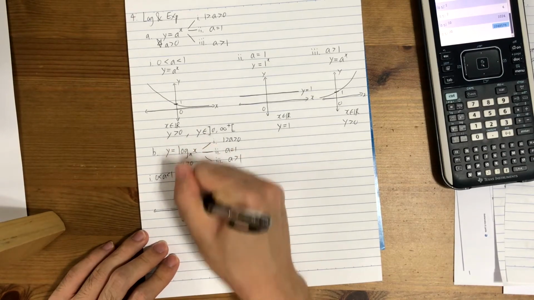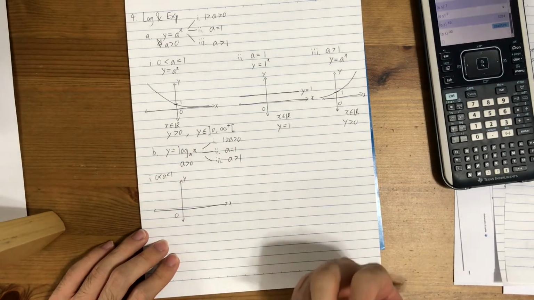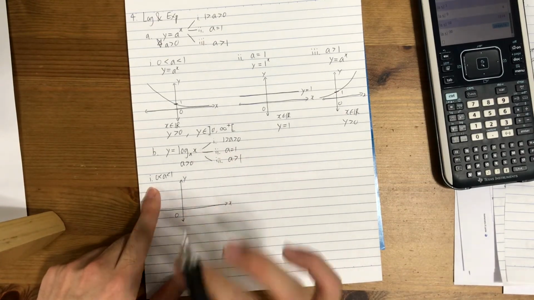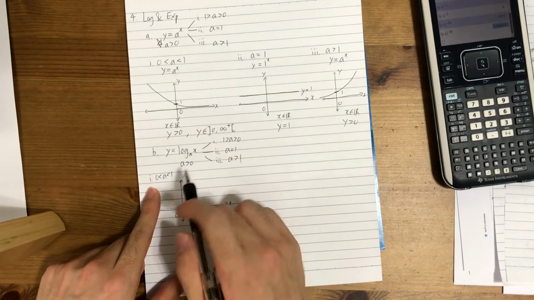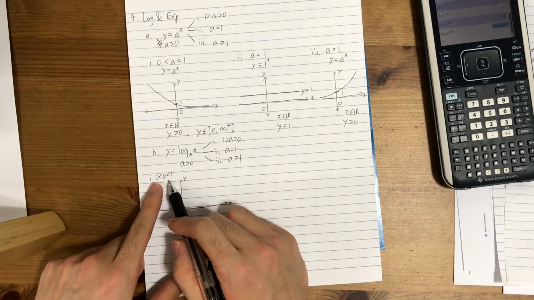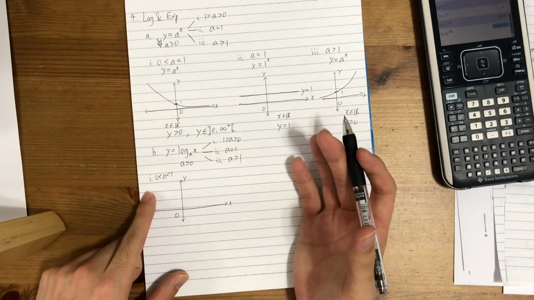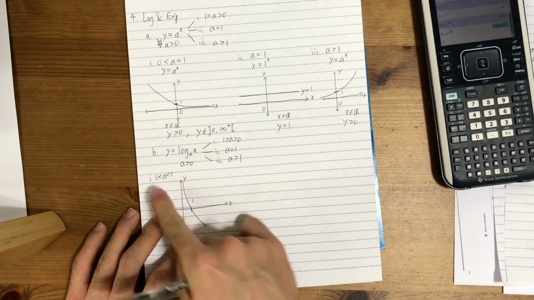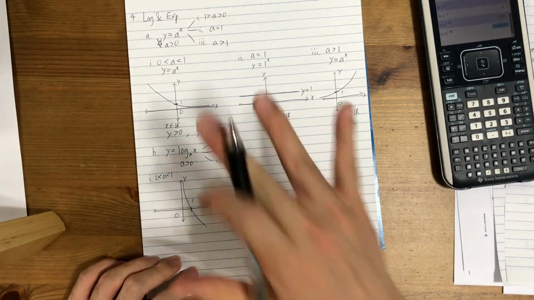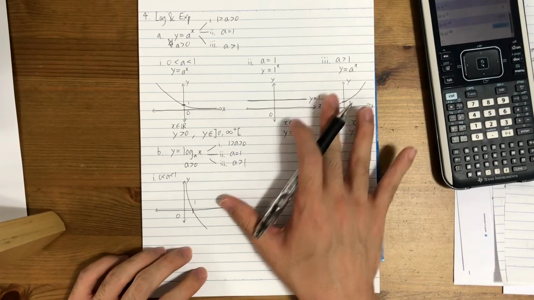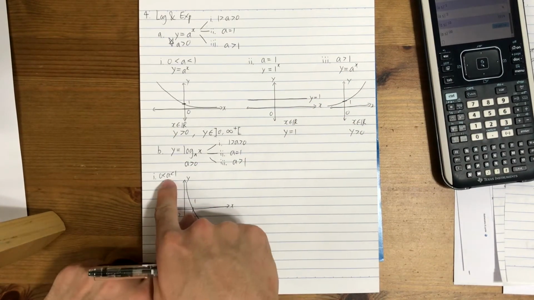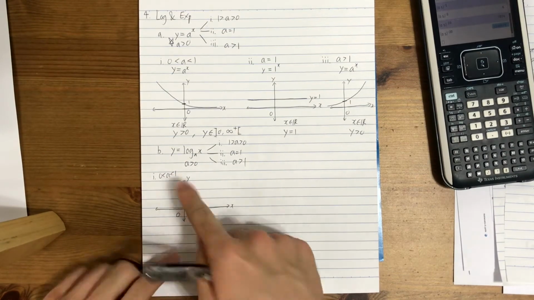So for the first case, when a is between 0 and 1, what does that look like? It's a bit hard to tell right now because at this stage it's very difficult to sketch it unless you learn the inverse function. So I'll just sketch for you. So this is how it looks like. We're going to come back to this in inverse function later. So just remember that the log graph when the base is between 0 and 1 looks like this.